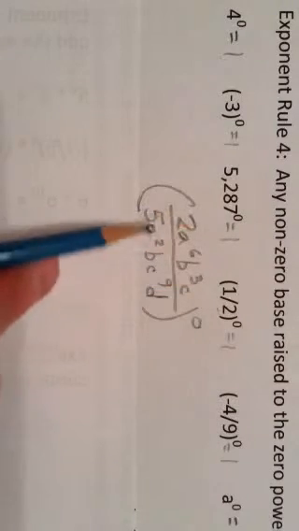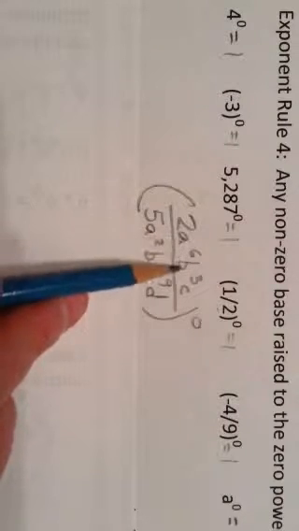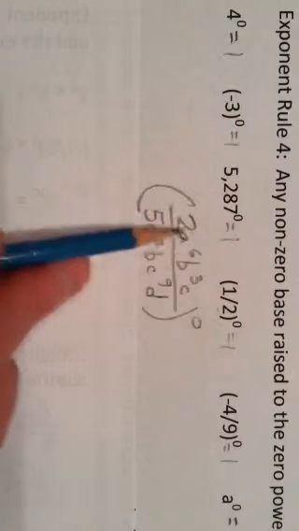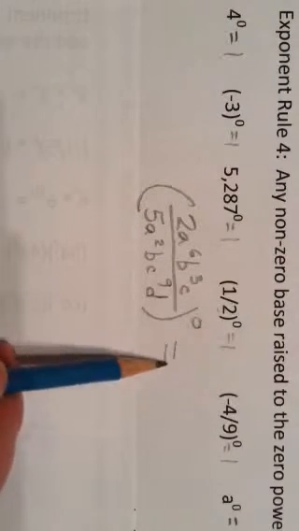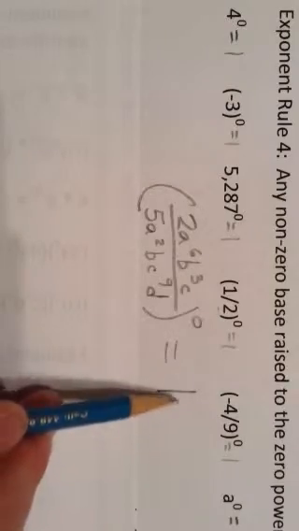But look, this whole base right here, we're going to remember, we assume that our variables are not equal to 0. So all of this is irrelevant. What's it equal to? That's right, it's equal to 1. I don't care what all this stuff is. That exponent of 0 guarantees that that's going to be equal to 1, and that's the cool thing.